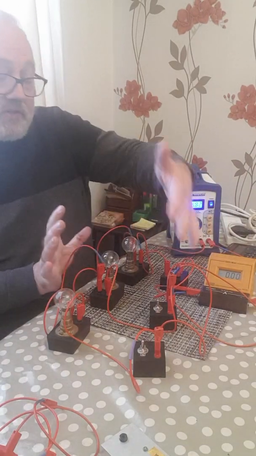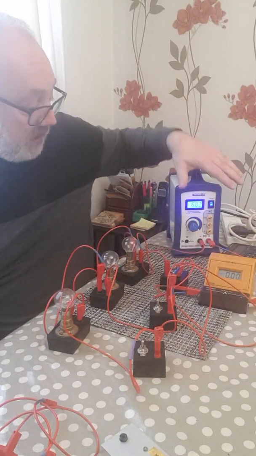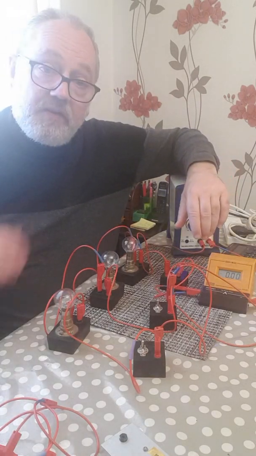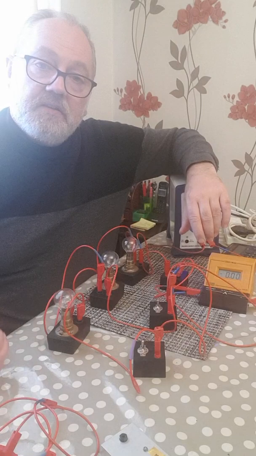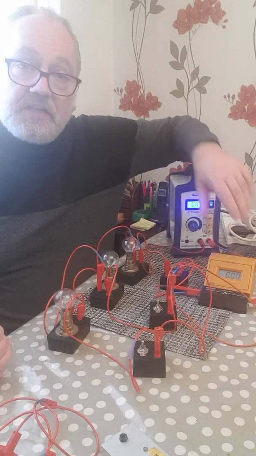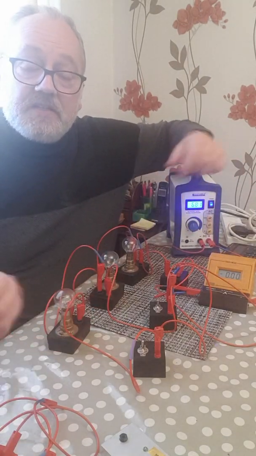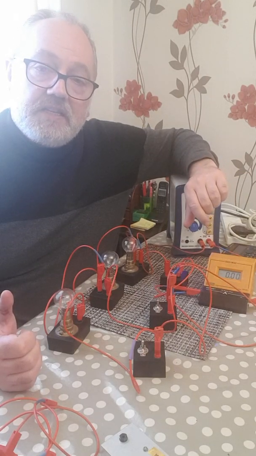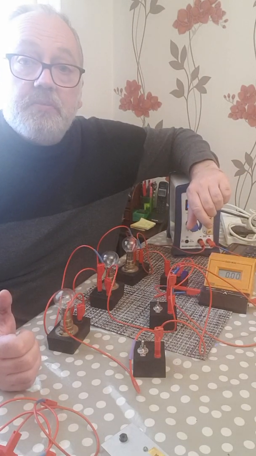The potential difference across the whole section stays the same. 6 volts, that will stay the same, but if you add more and more components, the current actually goes up, which means that the effective resistance goes down. So in parallel, when you add resistances, the resistance drops, it doesn't go up.